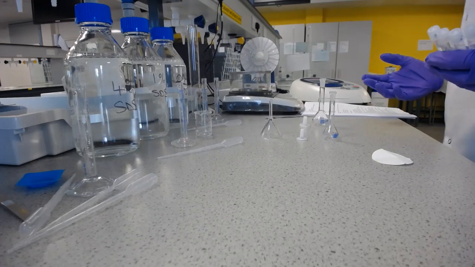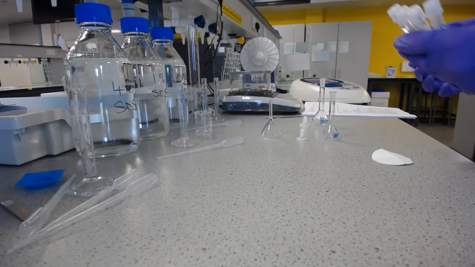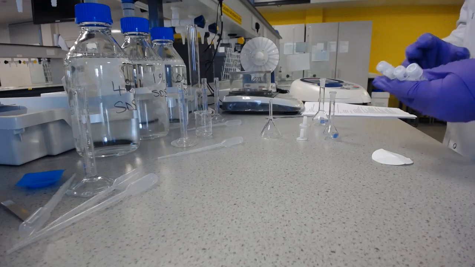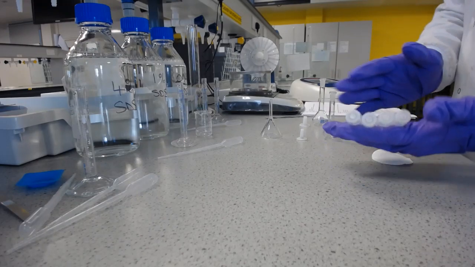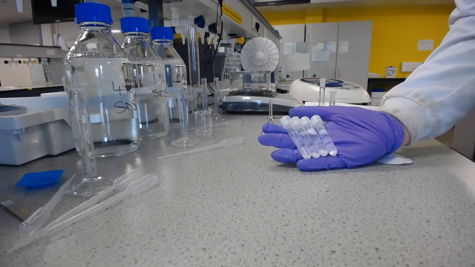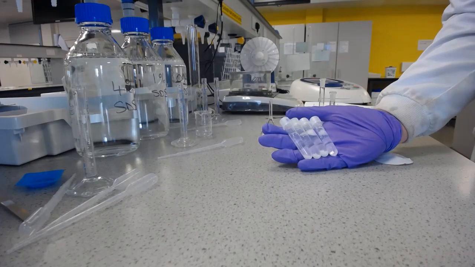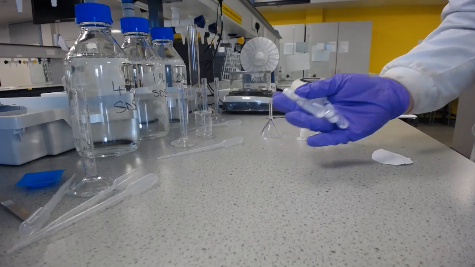It's now been 45 minutes, in fact even a little longer, that my tubes with aspirin and different dissolution media have been spinning on the windmill over there. So they're now ready to come off and be analysed.